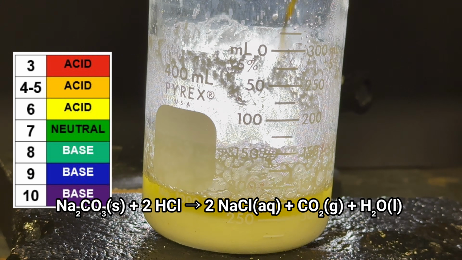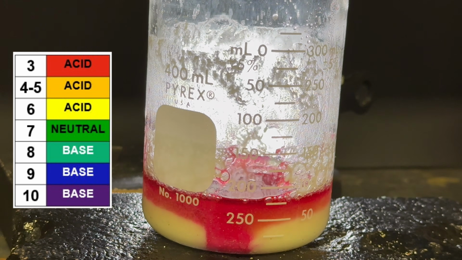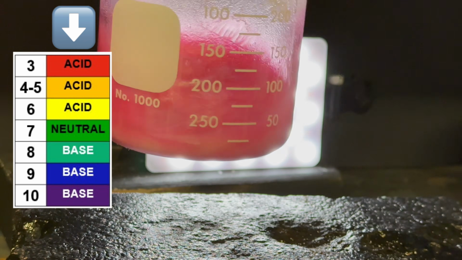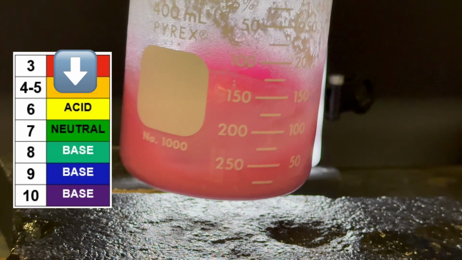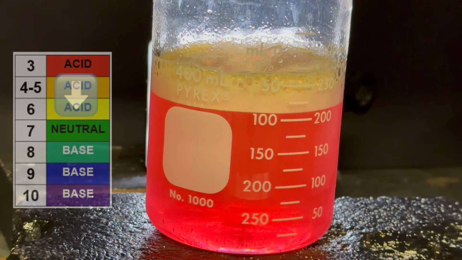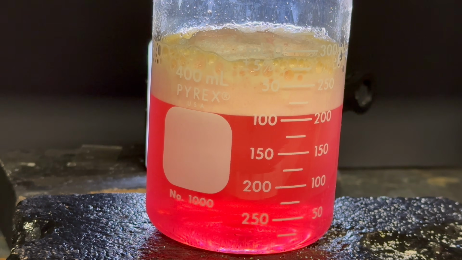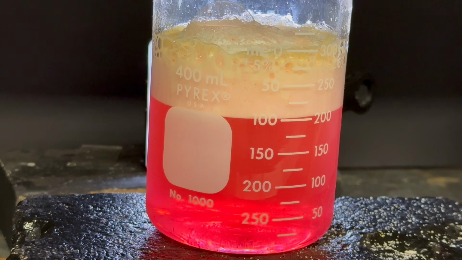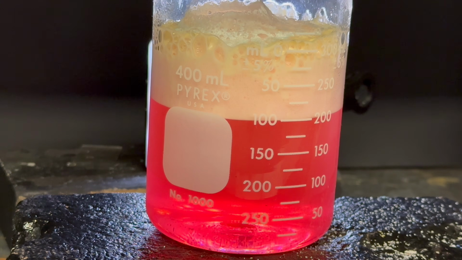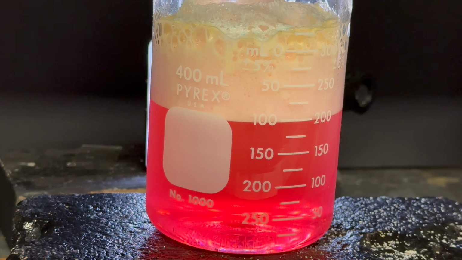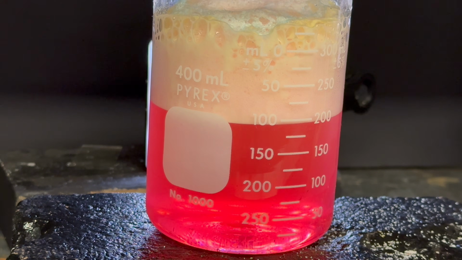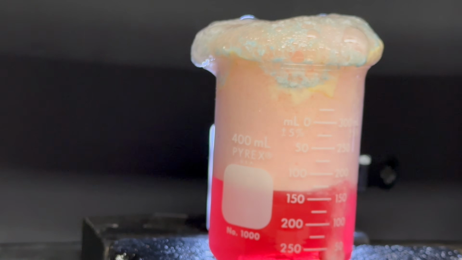I decided to add some universal indicator to help me visualize when the acid was neutralized. You see that red color? Yeah, that tells us we got a long way to go. I added a little water to get everything more dissolved, and then continued to add sodium carbonate. And here's when I noticed that the carbon dioxide wasn't just causing bubbling, it was causing frothing. And that frothing tells us there's protein present in the mixture. The frothing caused a lot of problems.